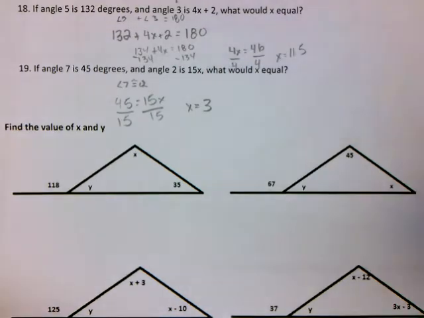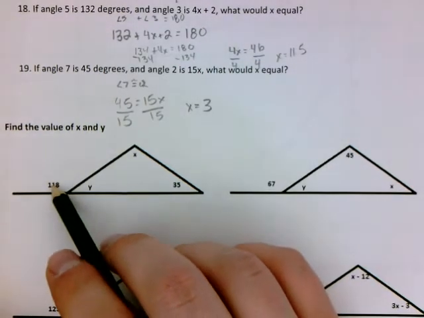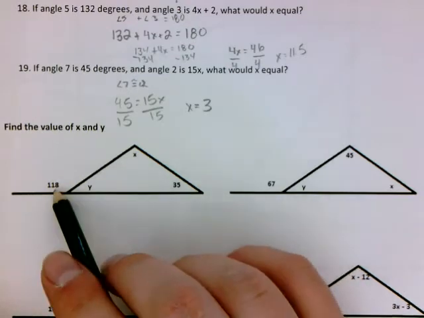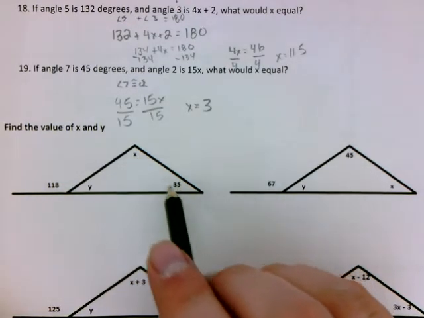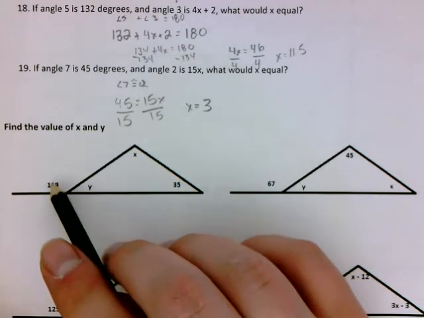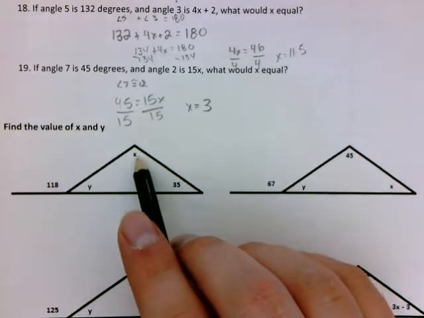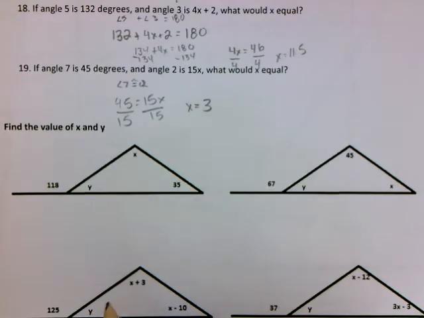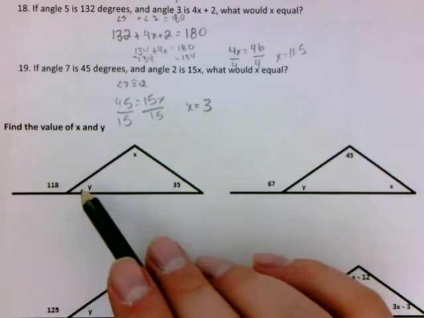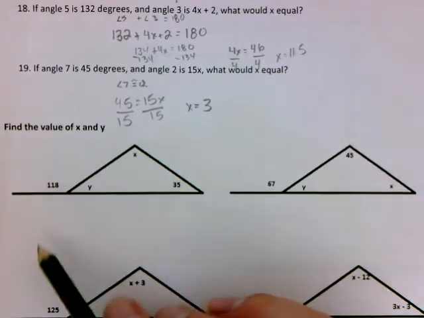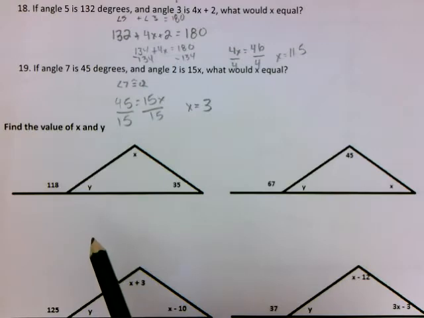This theorem states that any exterior angle on a triangle should equal the two angles not touching that angle. So that means that 118 should equal x plus 35. Now, what I taught my kids is a little bit different, so I'm going to show you my way, and then I'll show you the other way, or the way you might have been taught.